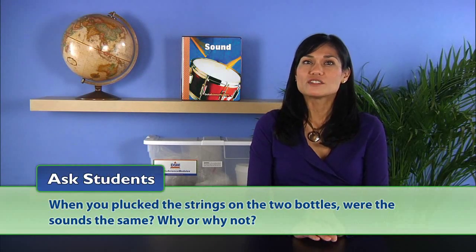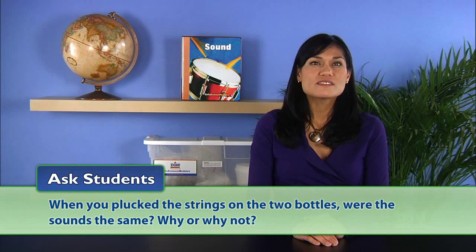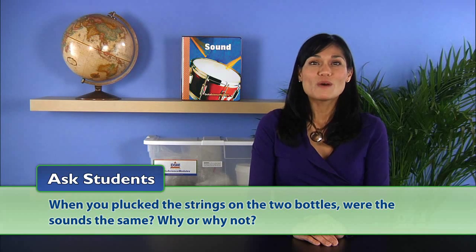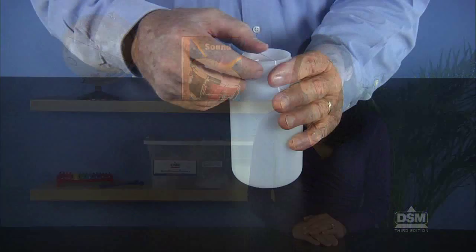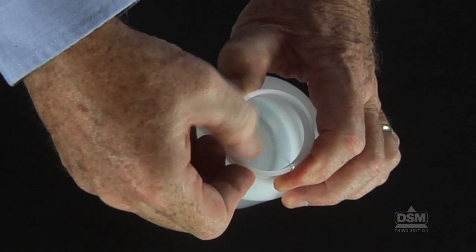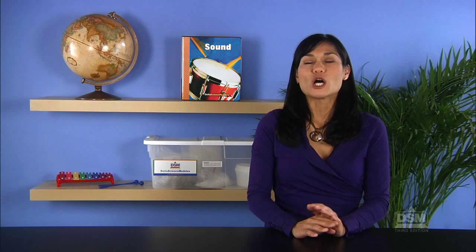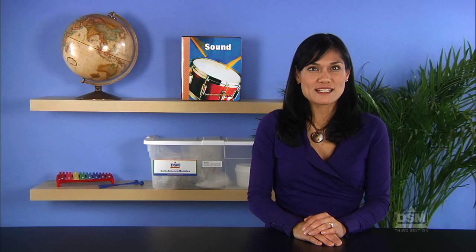Next, ask students, when you plucked the strings on the 2 bottles, were the sounds the same? Why or why not? The students will say they were different, but their reasons will vary. Accept all explanations for now. Explain that the string on one bottle may have been stretched a little more tightly than the string on the other. Even the thickness of the plastic in the bottles may vary slightly and could have changed the vibrations enough so students could hear the difference.